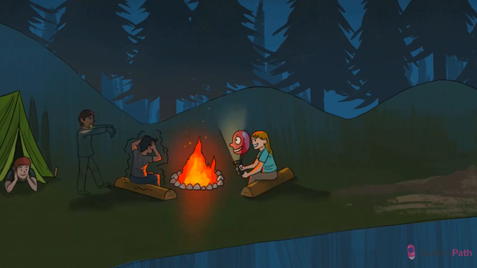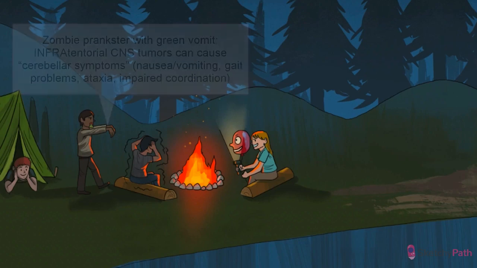Well, remember that in children, primary CNS tumors are most commonly infratentorial, i.e. under the tentorium cerebelli, i.e. right in the cerebellum's hood. This means pediatric CNS tumors are especially likely to show so-called cerebellar symptoms. This includes nausea and vomiting. Well, remember that in children, vomiting is like one of their favorite things to do, making it super nonspecific.